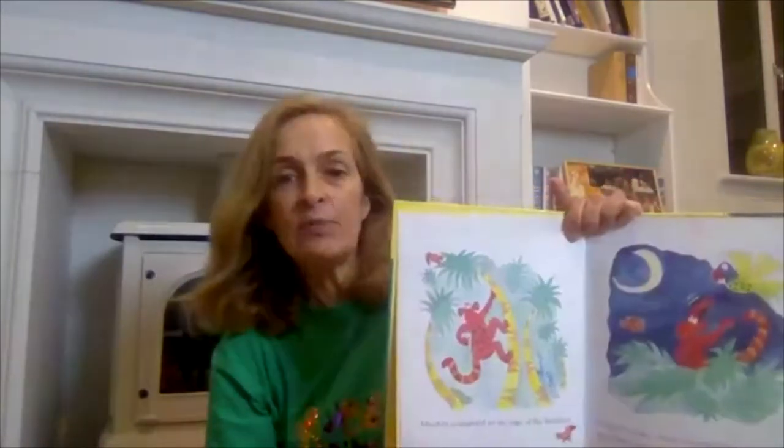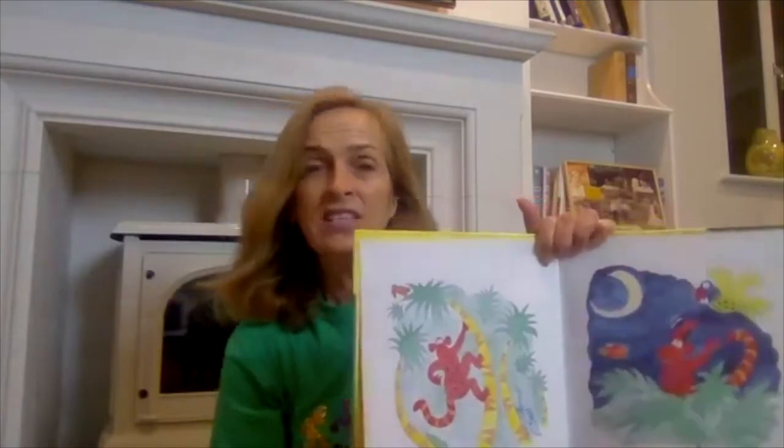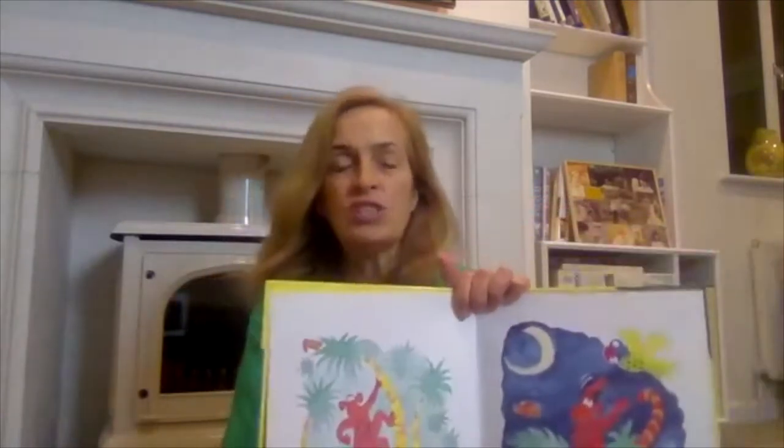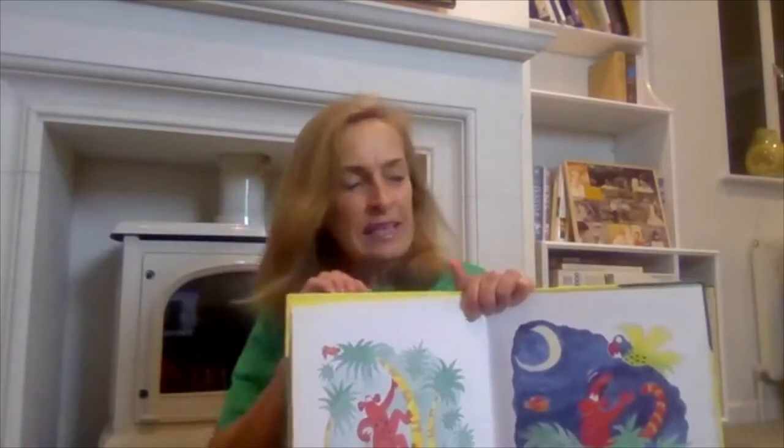He gazed at the crescent moon that hung in the night like a great silver smile. And I can see the moon in the picture, but I can see something else. Yes, I can see a parrot. And what sound is the parrot making? Squawk, squawk, squawk, squawk. Well done. So we've got lots of sounds already in our story.